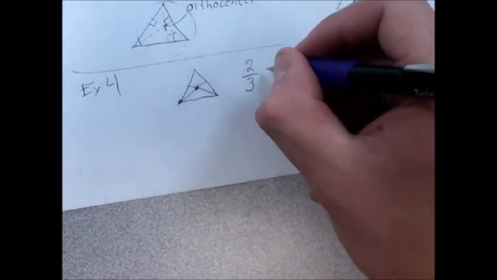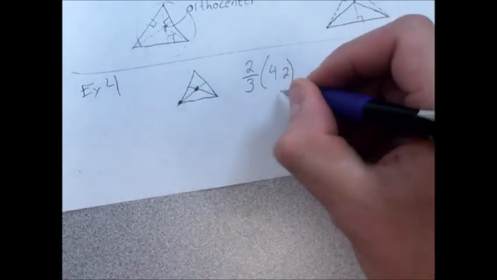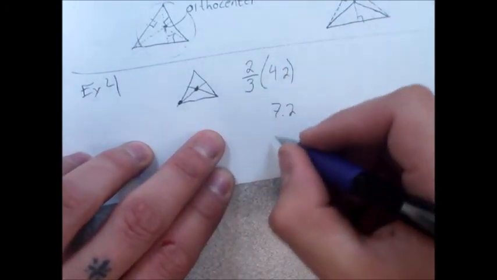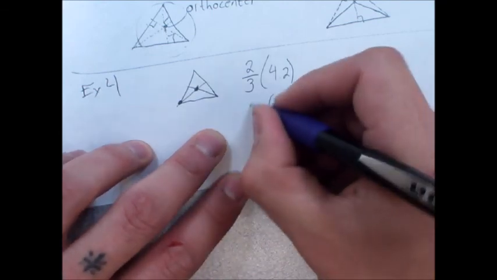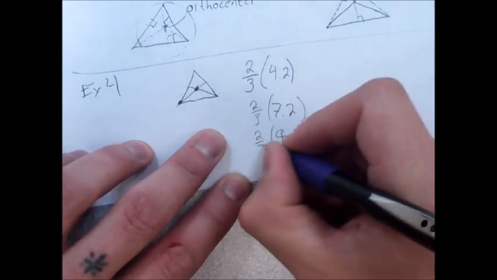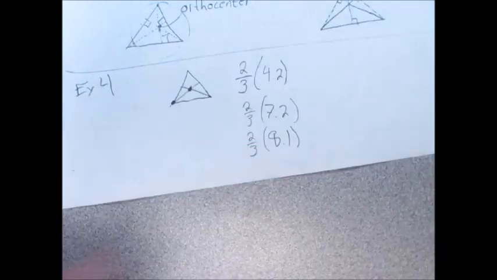And it said that the medians were 4.2, 7.2, and 8.1. So really all this is asking us to do is multiply each of those numbers by 2/3. And we can do that really quickly in the calculator, right? Alright, that's all we need to do then.